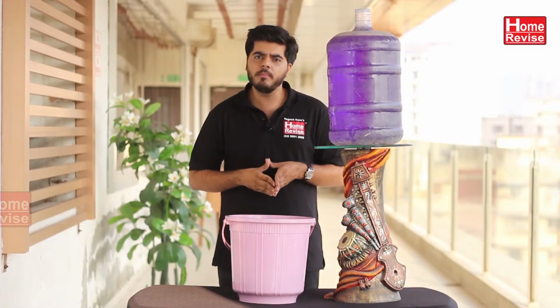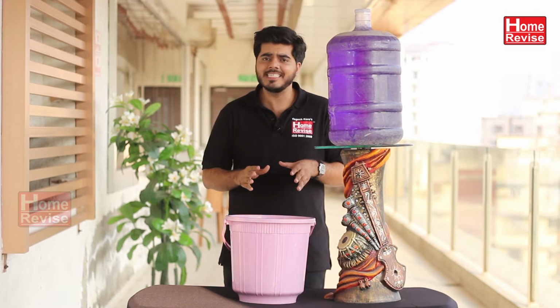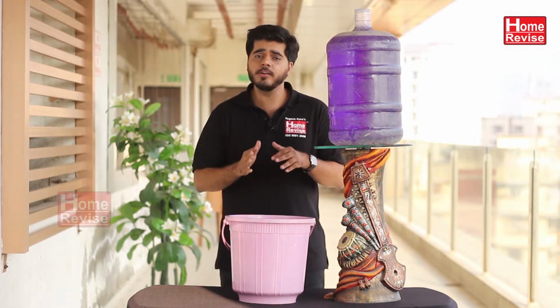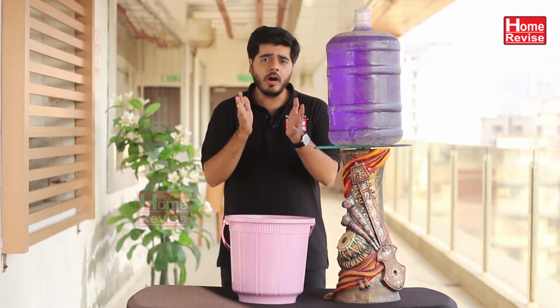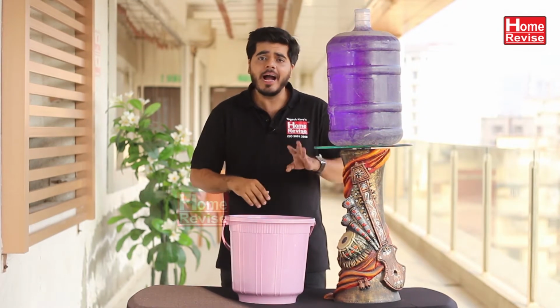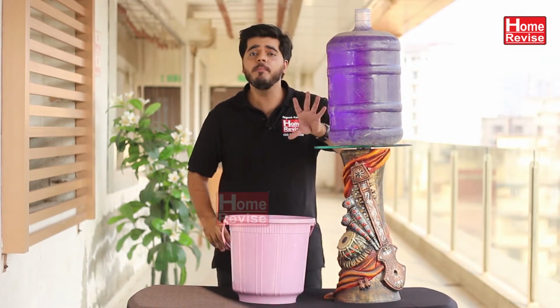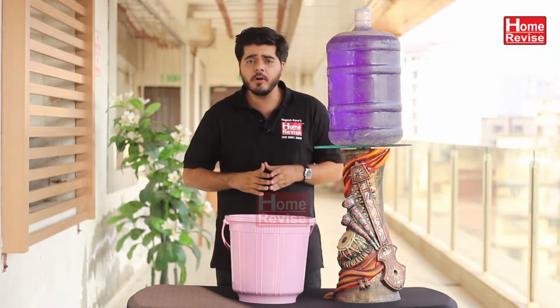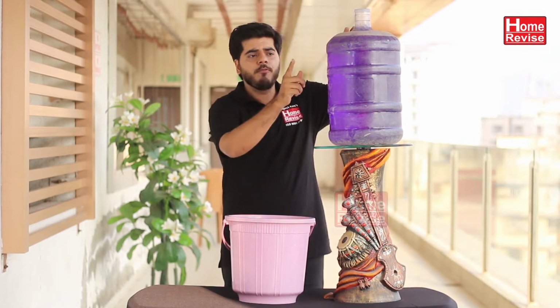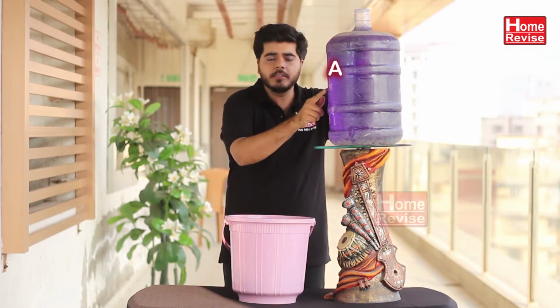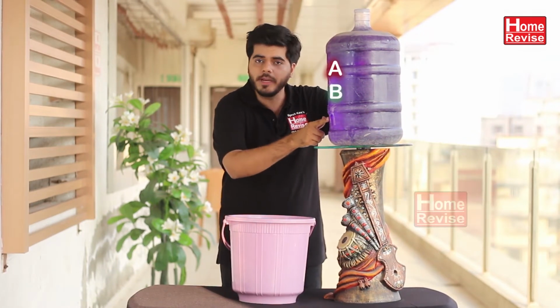Today we are going to perform an experiment to understand what is the effect of depth on liquid pressure. So let us begin. To do this experiment, I have taken a container filled with blue color liquid. Now I am going to mark 3 holes on this container: first at point A, second point B, third point C.